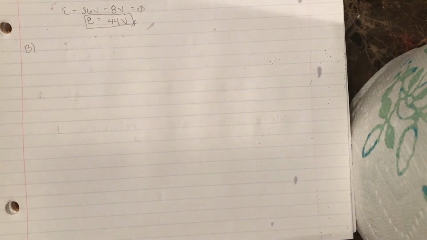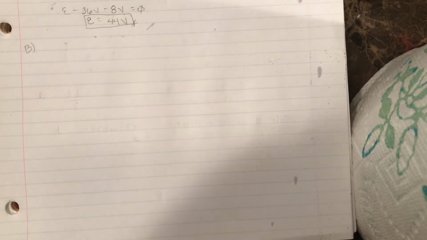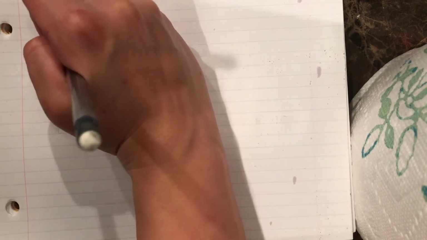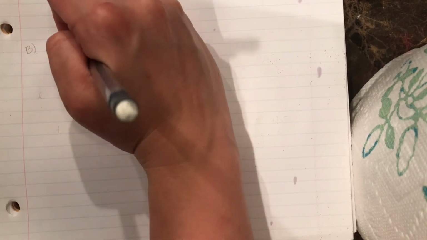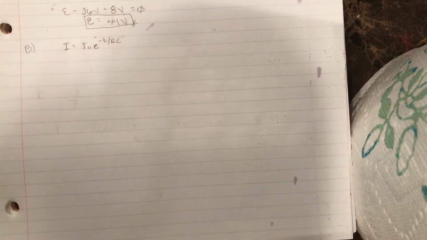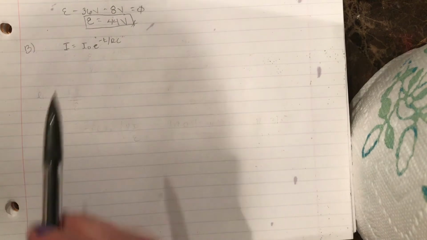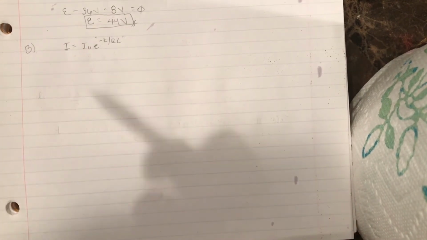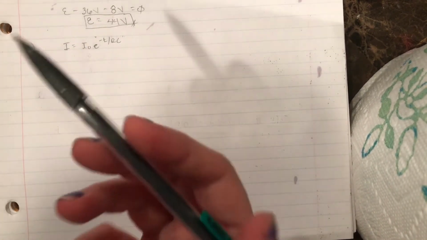Okay, so for part B, we want to find what time after the switch is closed is the charge on the capacitor equal to 40 microcoulombs. So there we're going to use our current through an RC circuit equation. It's an exponential decay, where I naught is the current through the circuit initially, when we first start out.